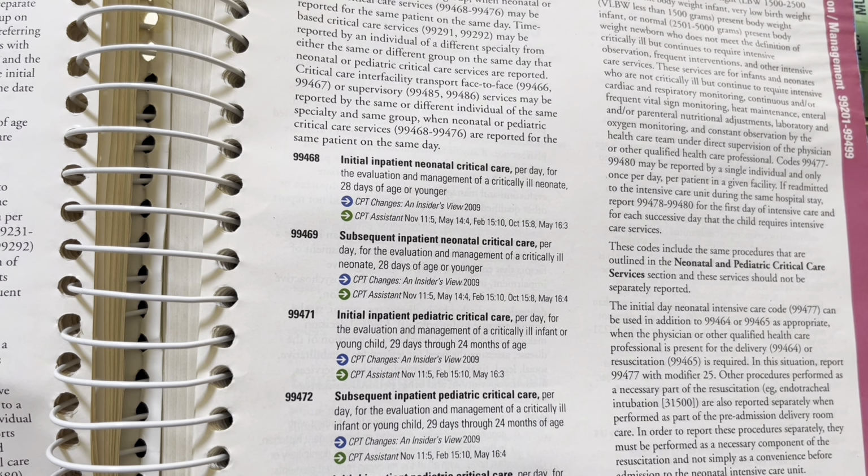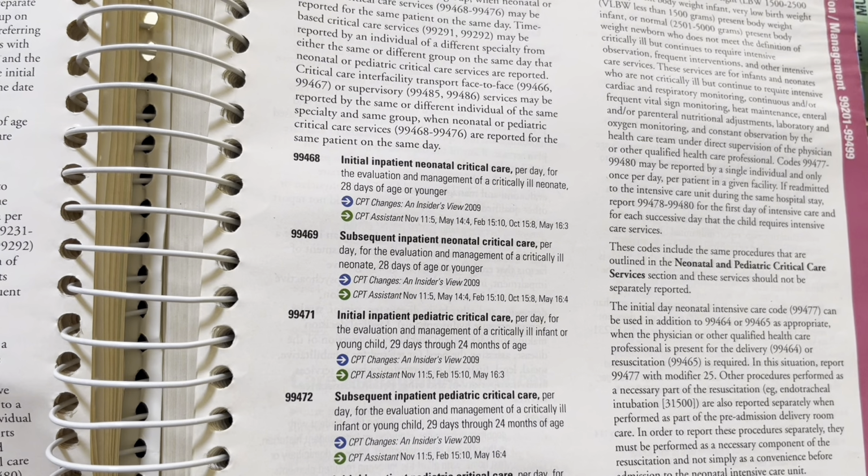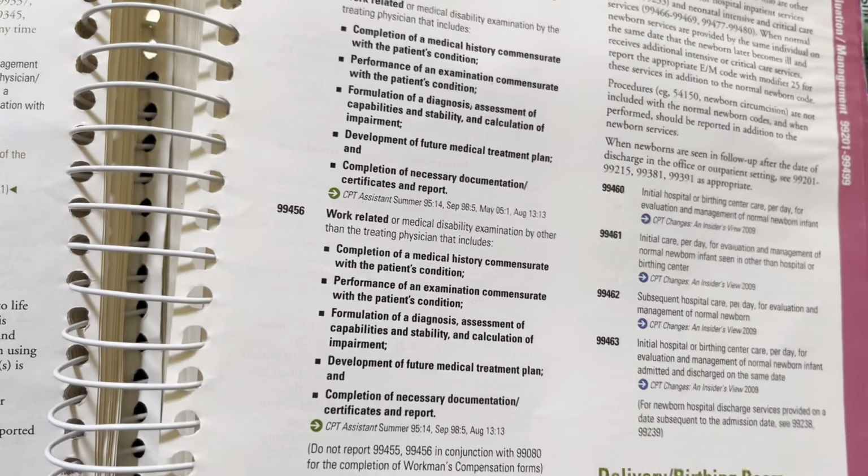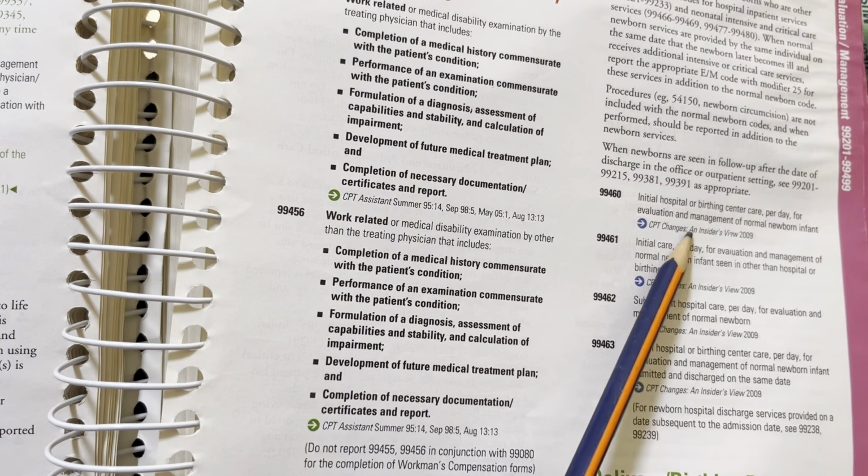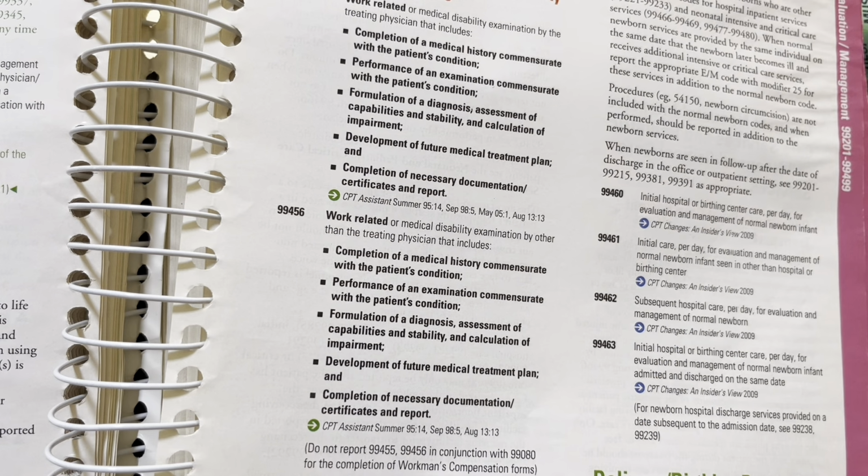Now option C, 99460. What is 99460? It is initial hospital or birthing center care per day for E&M of a normal newborn infant. This is not a birthing center, right? This is in the emergency room. So this will not be the answer either.